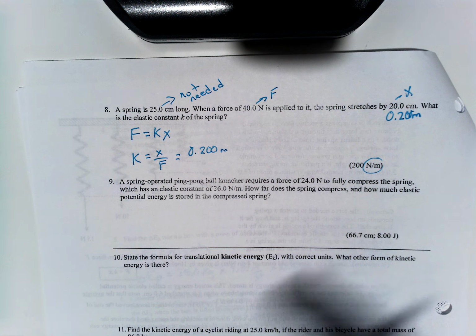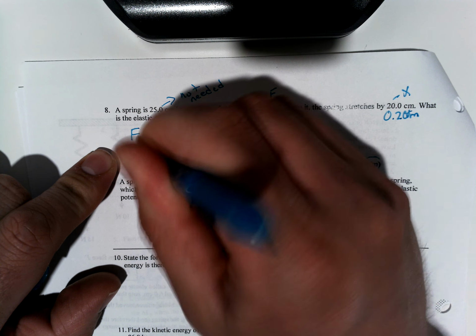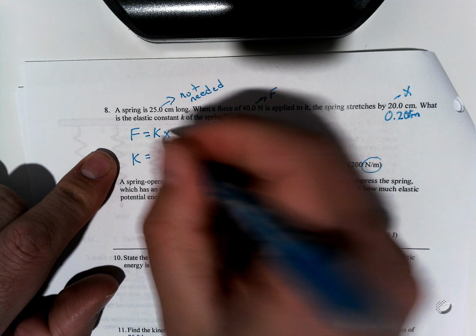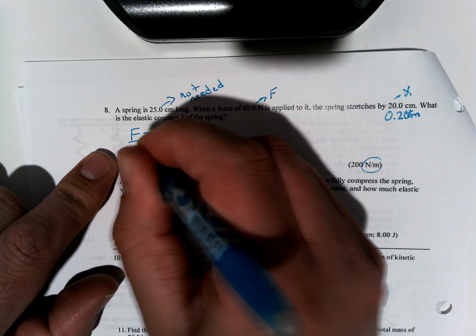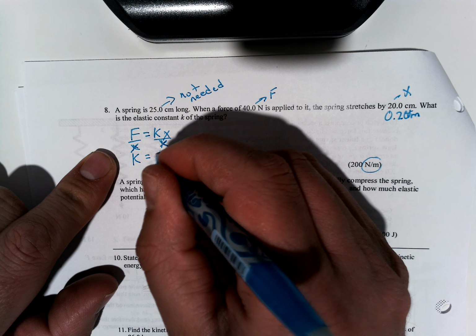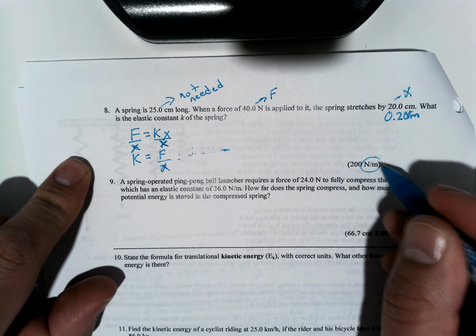Sorry, I have this upside down here. This should be F over X, because you're going to divide both sides by X. So K is equal to F over X, and that's how we get our Newton meters.